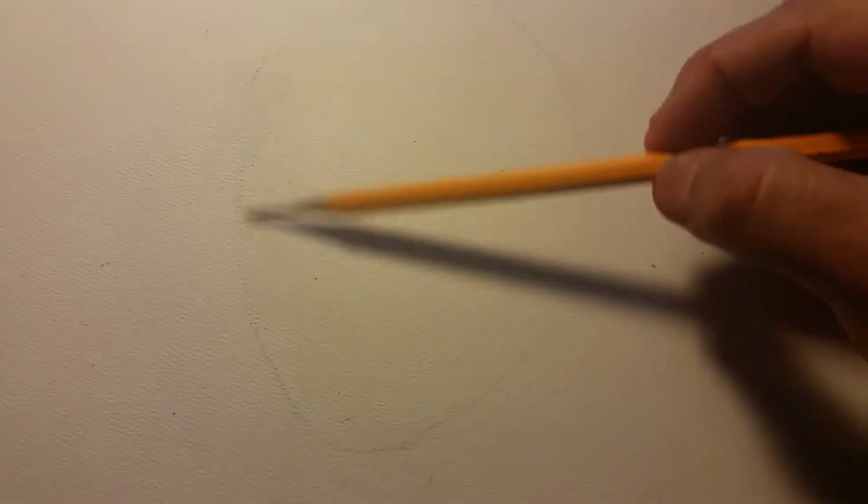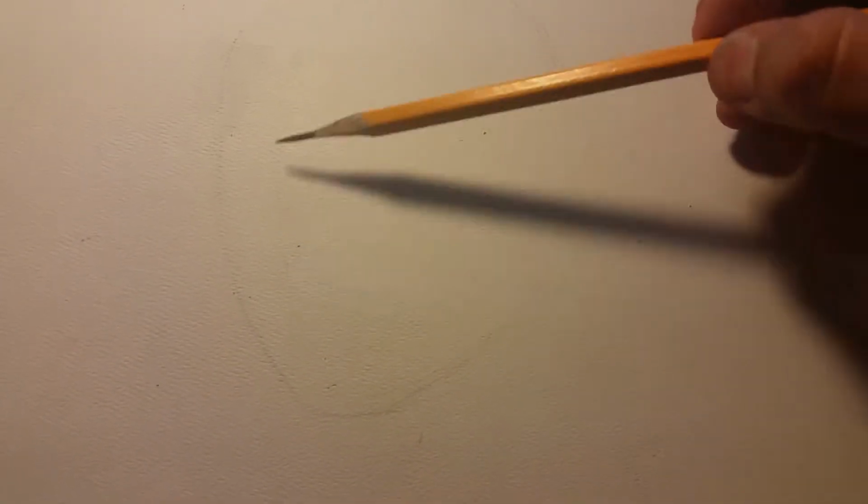I started outlining the face. I don't even know what this is going to really look like, but it's going to be something like this, I think. I'm going to draw it right from scratch.